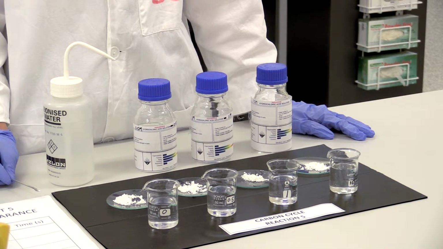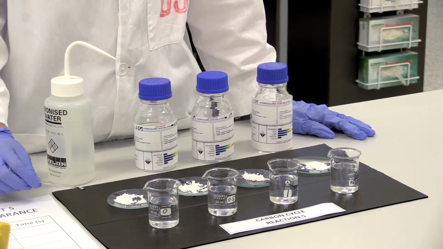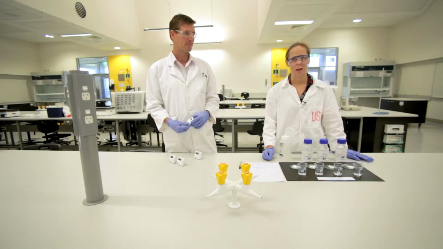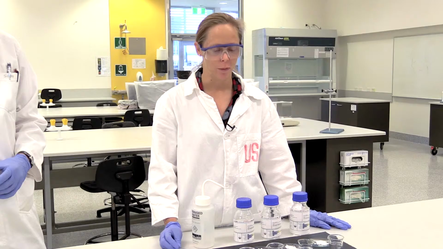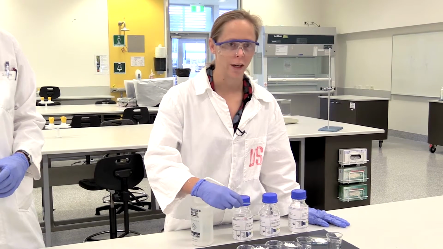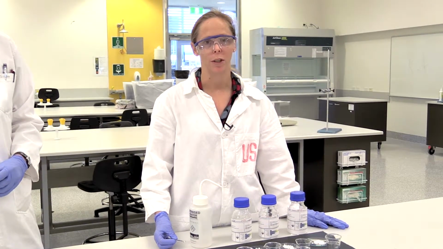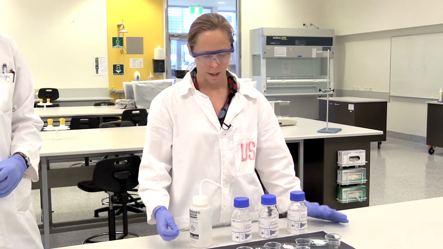So what we're going to do is add our calcium carbonate to different concentrations of hydrochloric acid. Yes, we're not using carbonic acid because it would take quite a while and wouldn't look so good on film, but we're going to use hydrochloric acid today. It will still show what's going to happen, a consequence of ocean acidification.